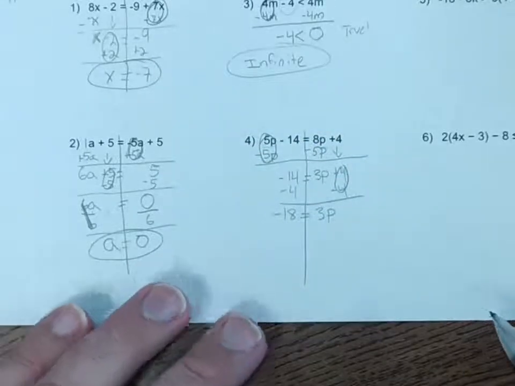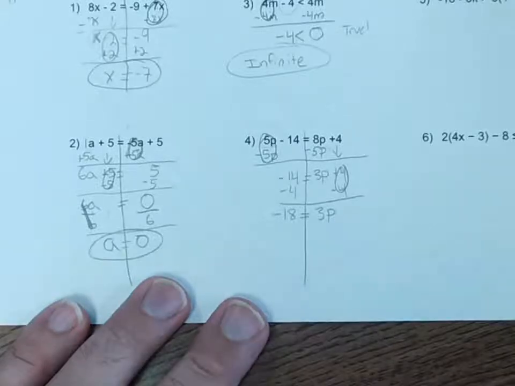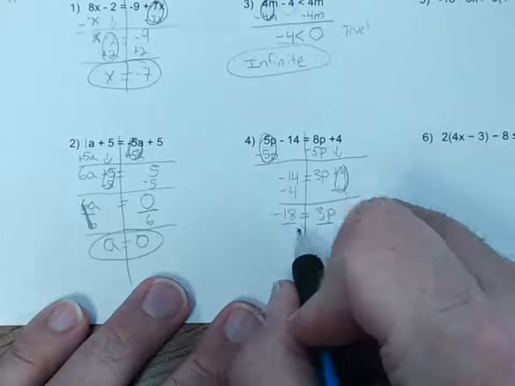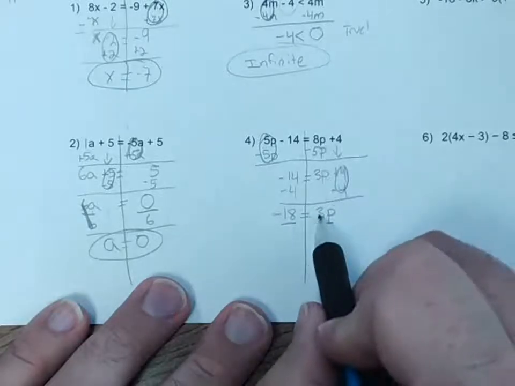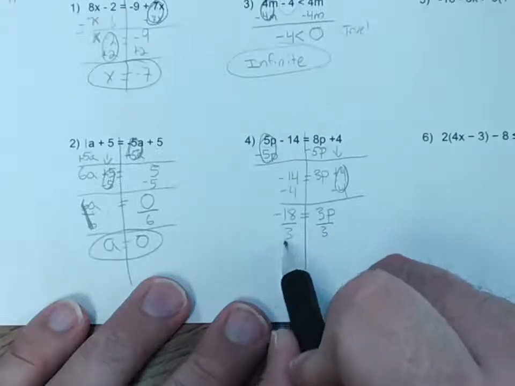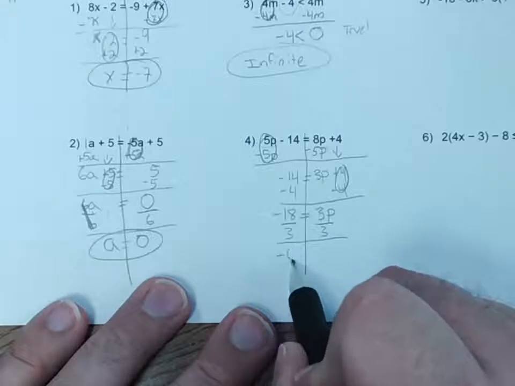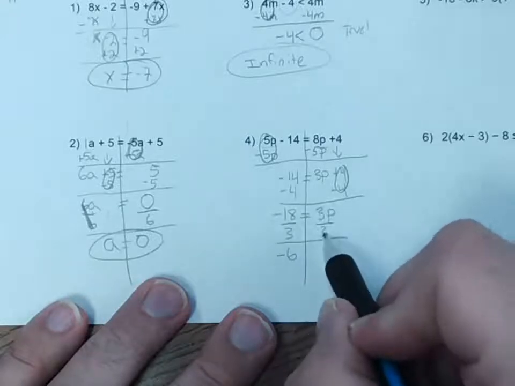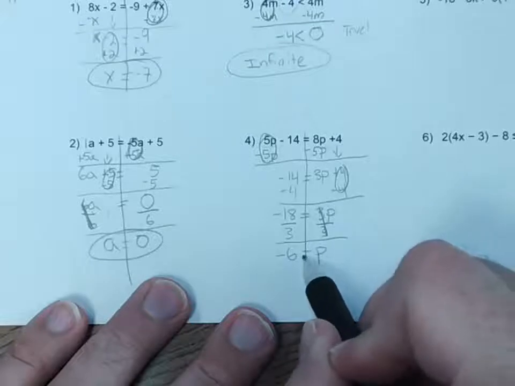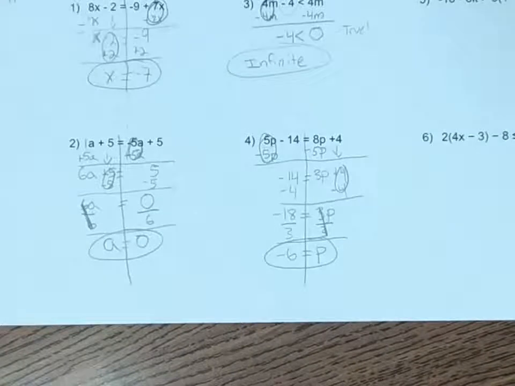Step 5 says we do either multiplication or division. My variable is being multiplied by 3. To undo multiplication, we do division. We divide by the coefficient of p, the thing it's being multiplied by, which is 3. On the left, negative 18 divided by 3 is negative 6. On the right, 3 divided by 3 is 1. 1 times p is p. So we get negative 6 equals p.